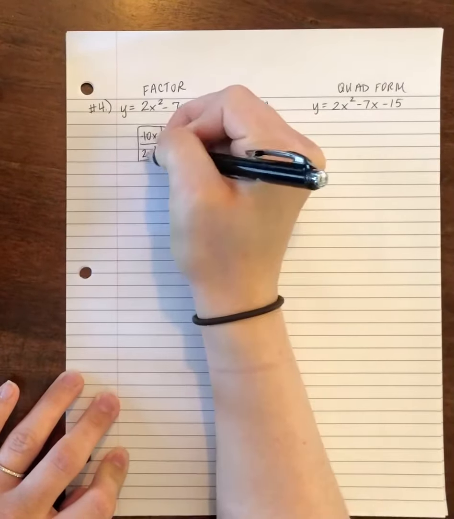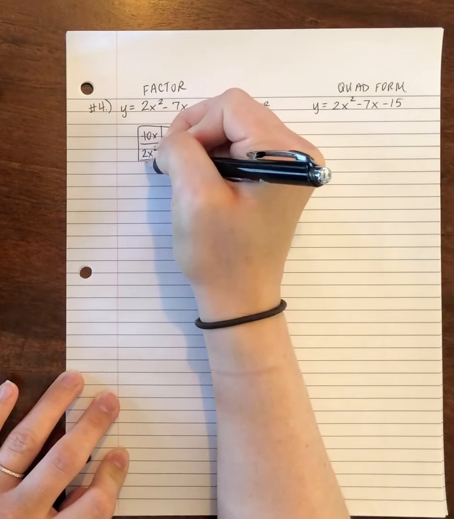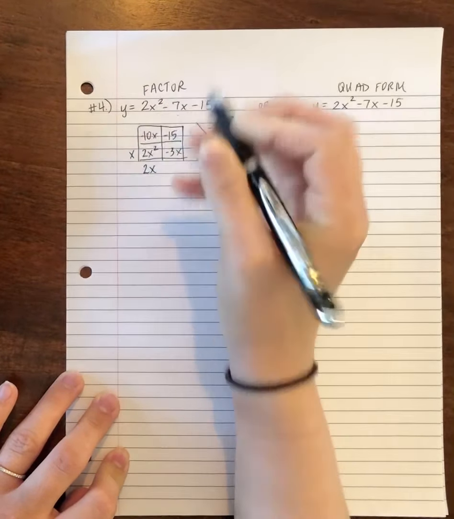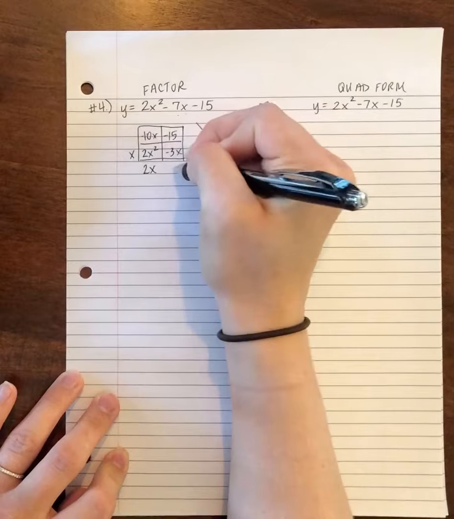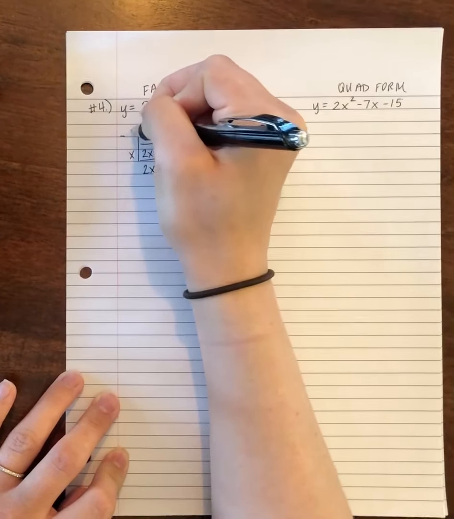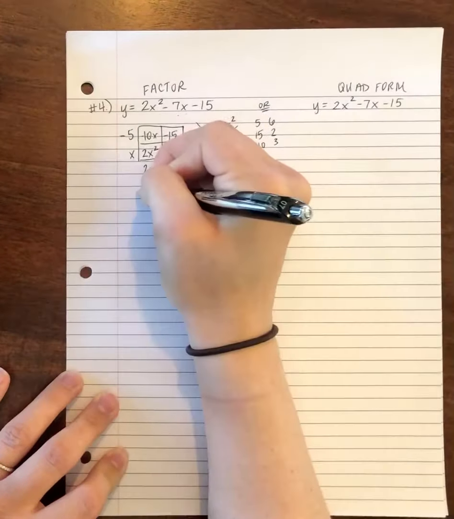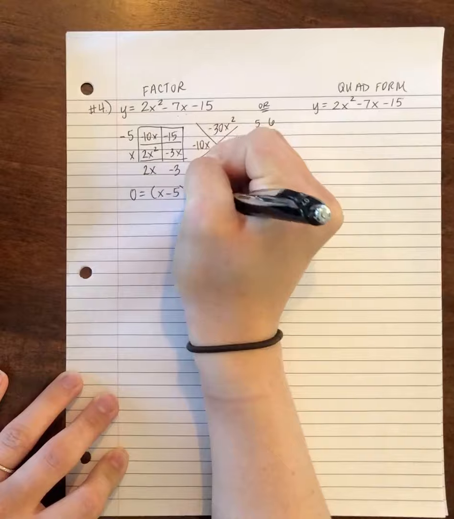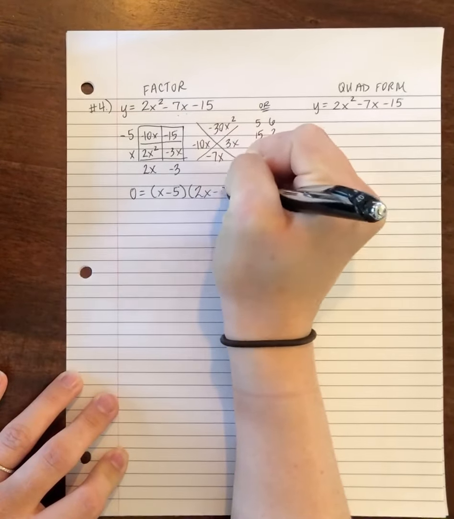Okay, let's factor out. This is where I usually start. I can divide both of these by 2 and by x. So therefore that has to be an x. Finishing up the puzzle, this would have to be a negative 3. And to make this a negative 10 would have to be a negative 5. So now in factored form, 0 equals x minus 5 and 2x minus 3.